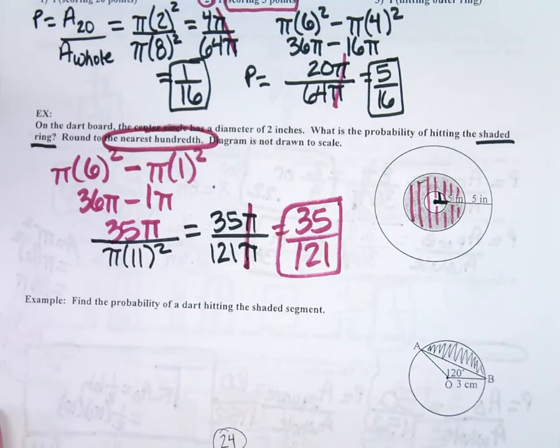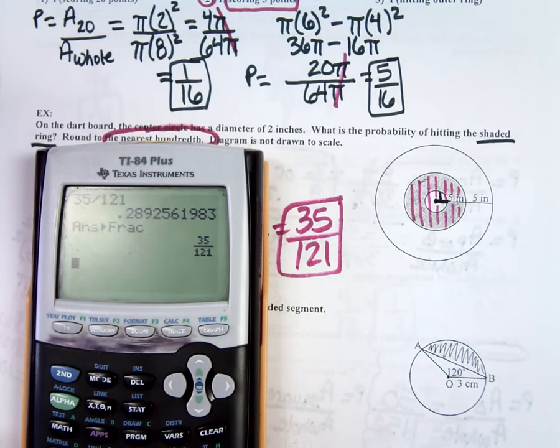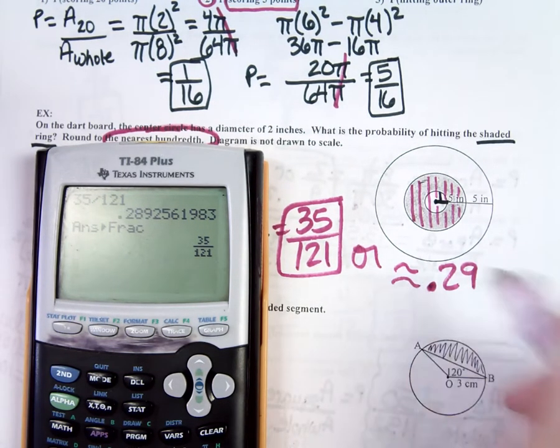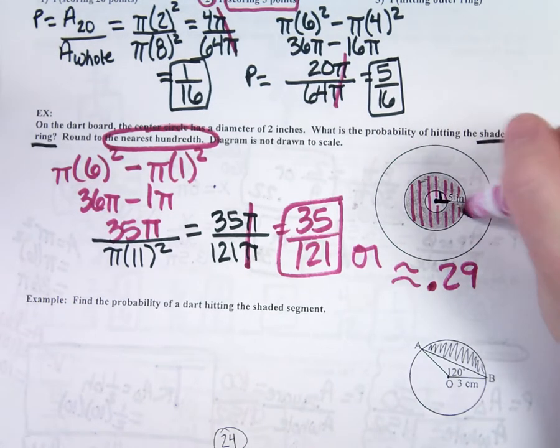If I followed the directions and rounded to the nearest hundredths, what would it be? 0.29. And that's if I read the directions. So that would be about a 30% chance of my dart landing in the shaded section.